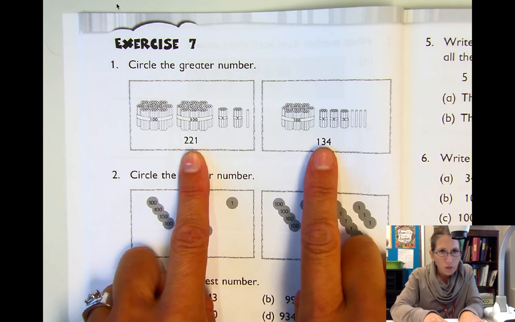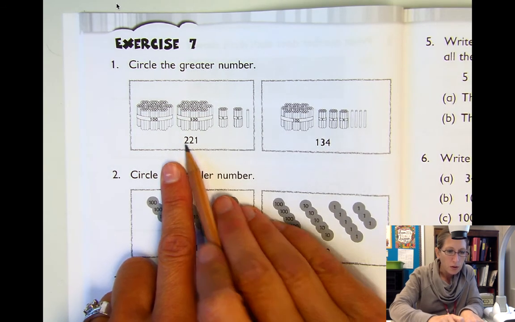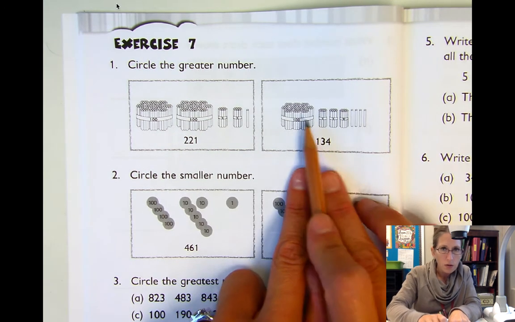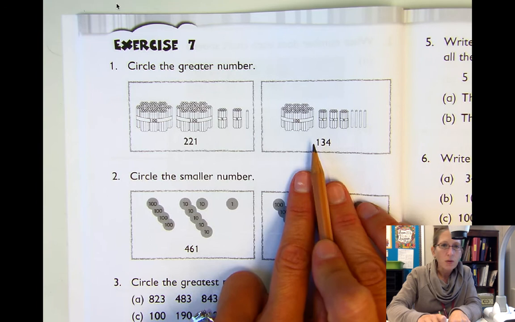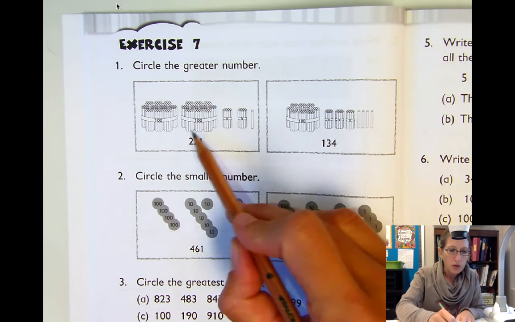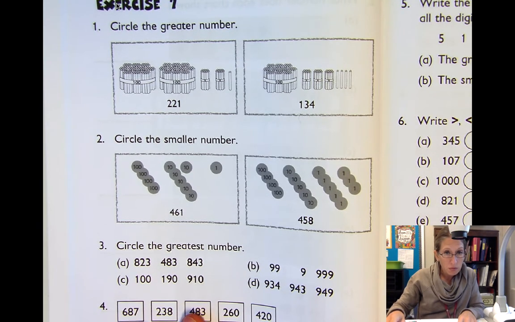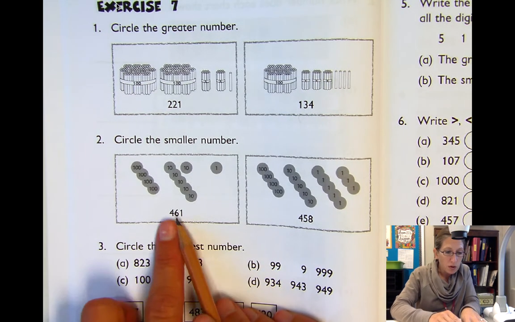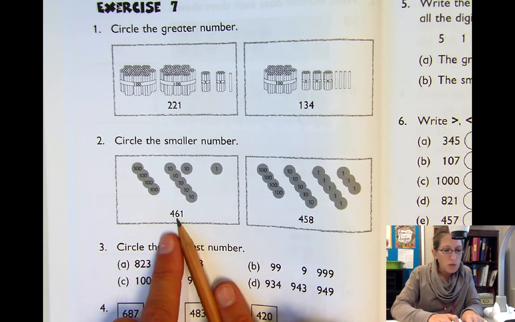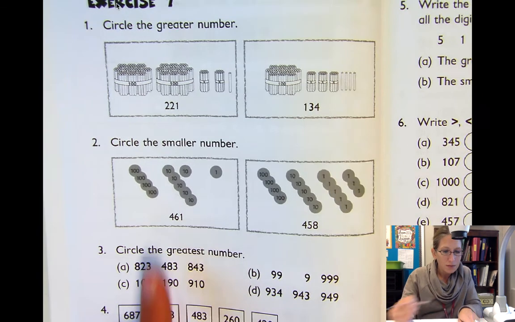Well, let's look in that hundreds place. Here we have 200. You can see there, 100, 200. And here we have 100. And there's our 100. And we know that 200 is bigger than 100, so we're going to circle this number. You could just circle the digit there. Now for number 2, you're going to circle the smaller number. So again, you're going to think which one is smaller, 400 or 400. Oh, they're the same. Let's look in the tens place. Which one is smaller, 6 tens or 5 tens? Ooh, 5 tens, right? Okay.